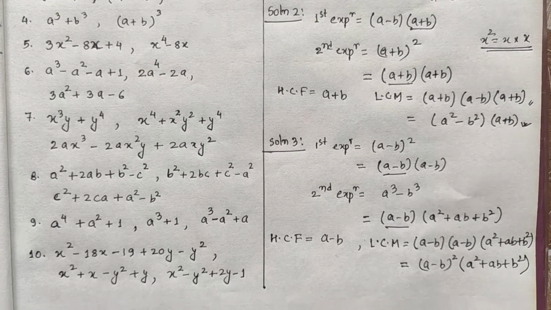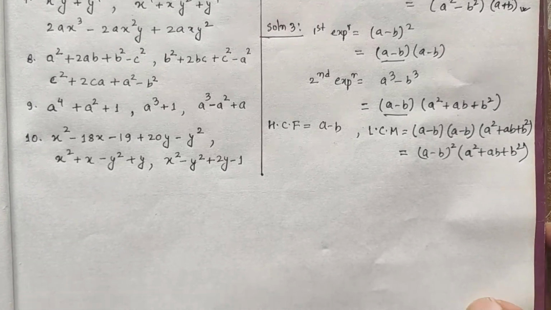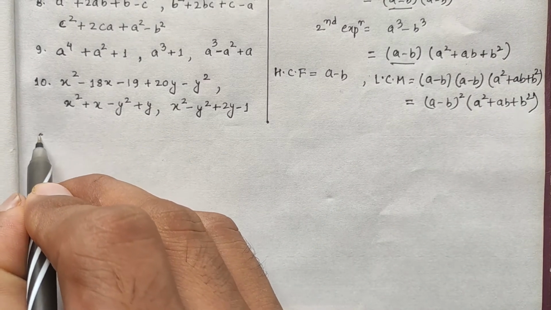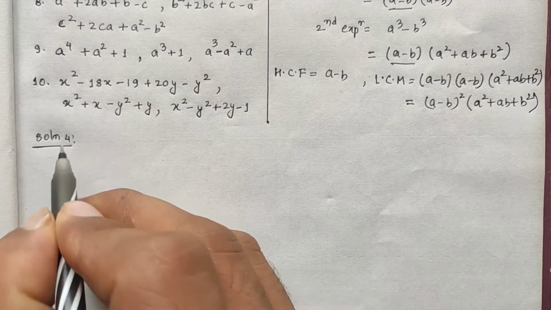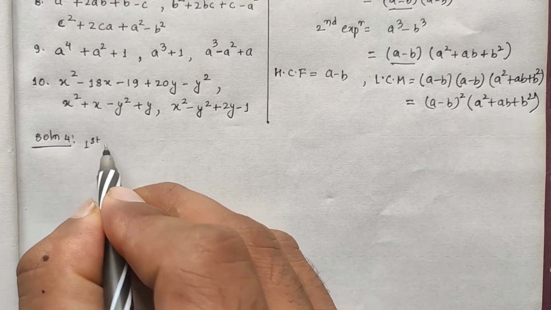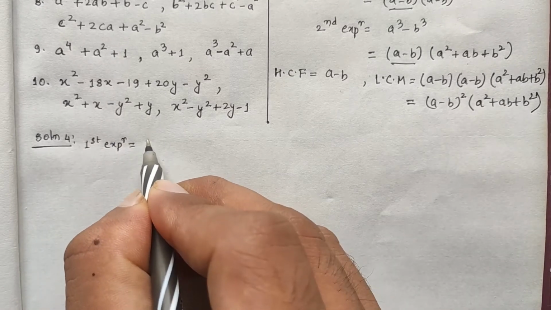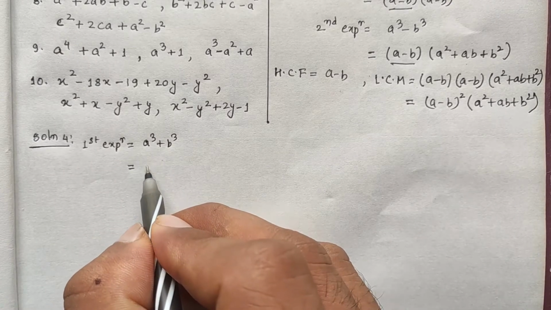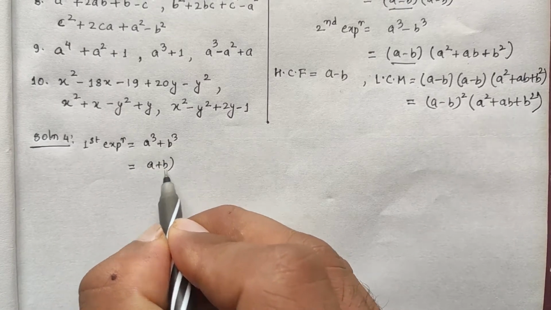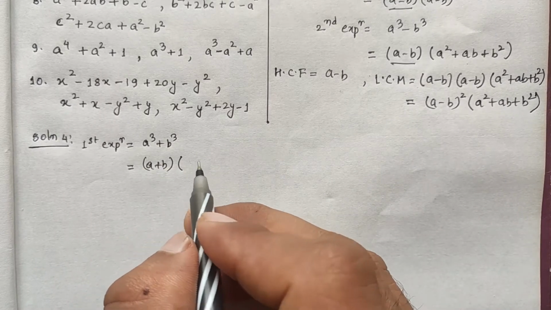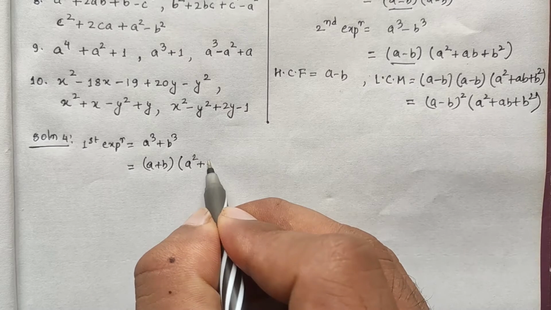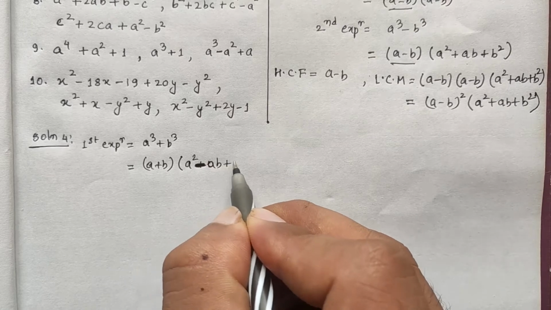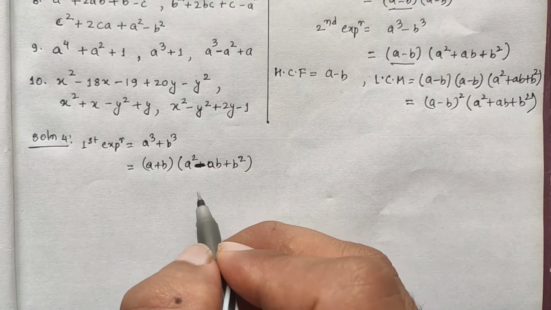So okay, and now we will move on. Question number 4, or solution 4. Here the first expression is like A cube plus B cube. So what's the factorized formula for this? Its factorized formula is A plus B, A square minus AB plus B square. Not plus, okay? Don't be confused. So you have to learn the formula, yeah, for that.